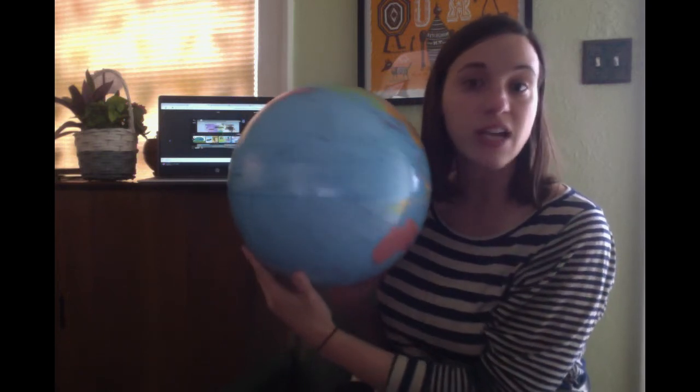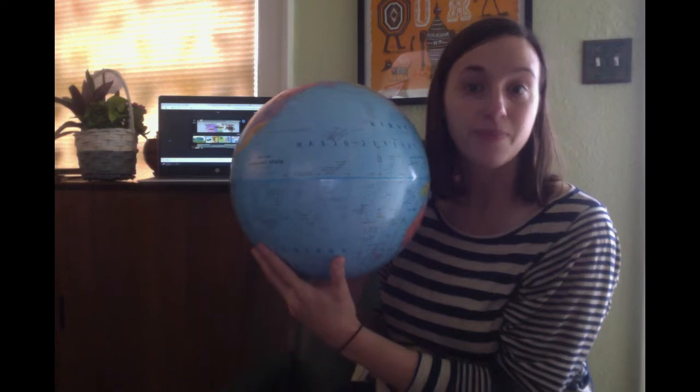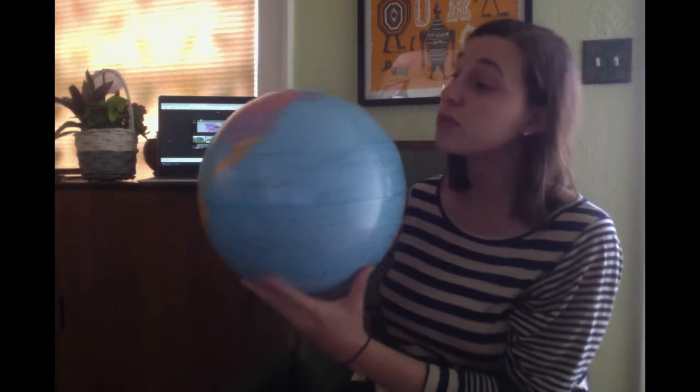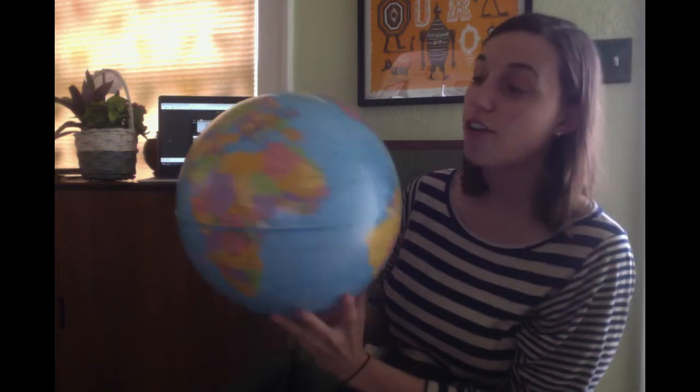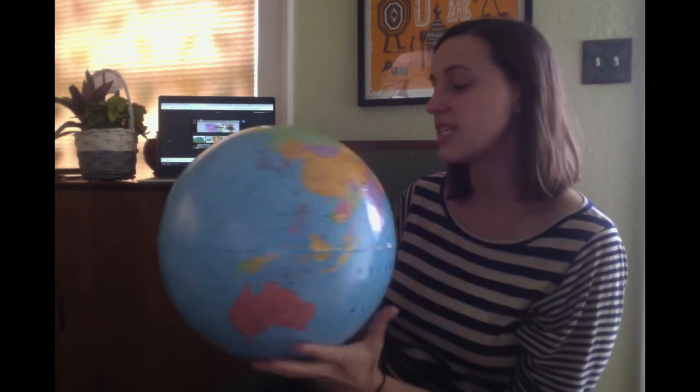Now, as you can see looking at my globe, we see a lot of the same color. What color do you see a lot of? Blue. Blue represents water. And so all the blue you're seeing is mostly our 5 oceans. And you notice that lakes and seas are also blue on maps.